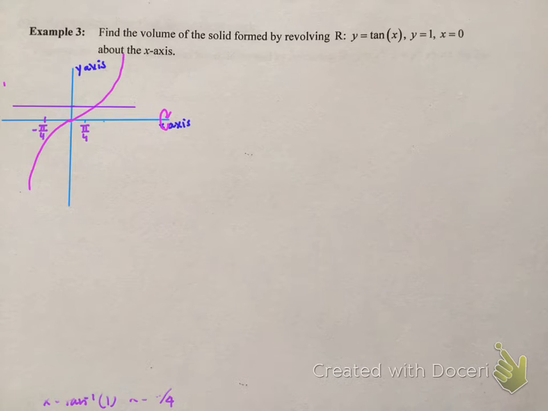And finally, it says x equals 0. X equals 0 is the y-axis. So I'm just drawing out what's going on here, and I see that these 3 equations bound this little area here. Remember, if we're revolving around the x-axis, I have a ghost function. My ghost function looks like this, and I'm going to highlight that for you. So now I can see kind of what's going on.